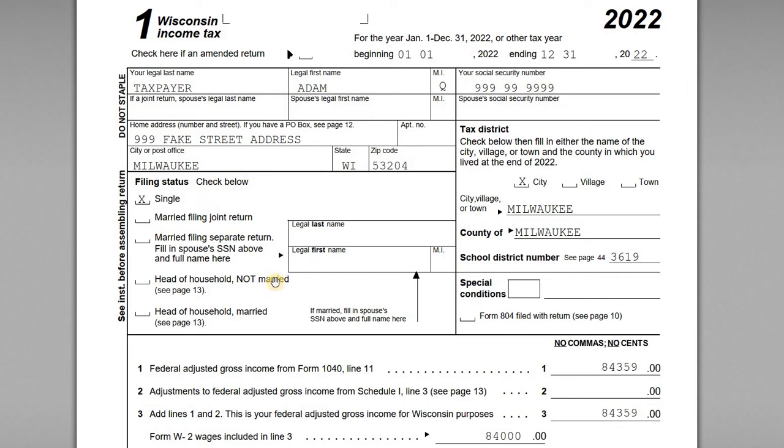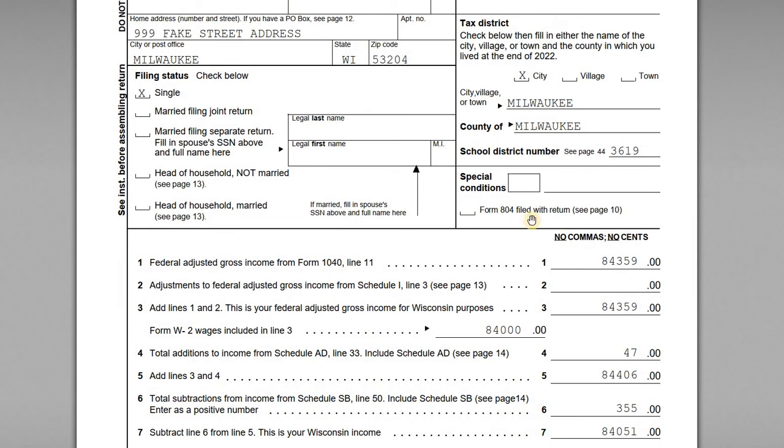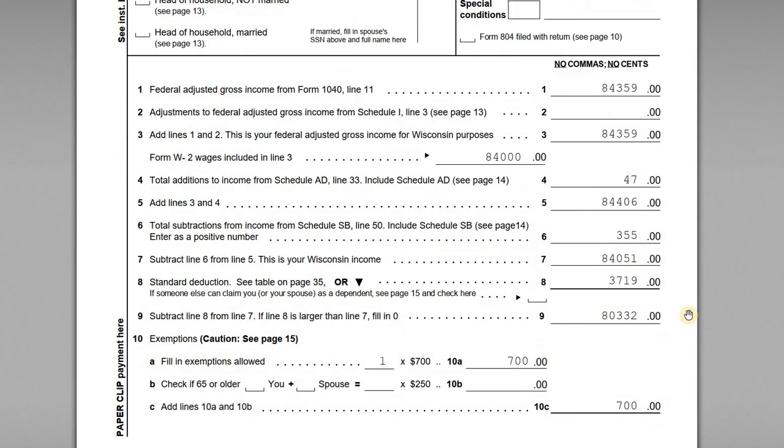Just single filing status, the same as what you have for the federal level, and then input information on where you're living in your tax district. The school district number codes can be found in the form instructions.